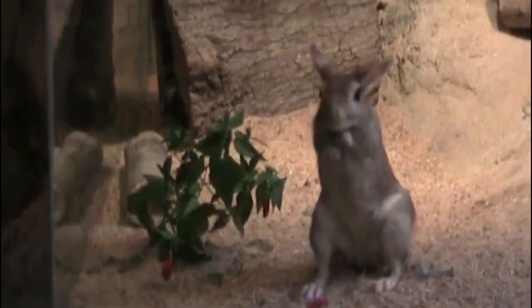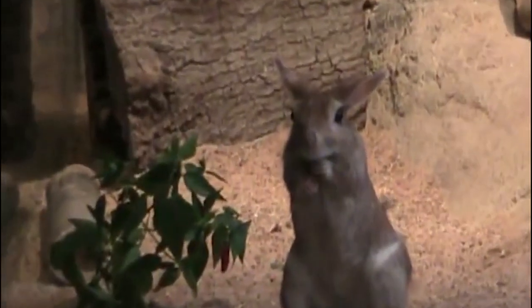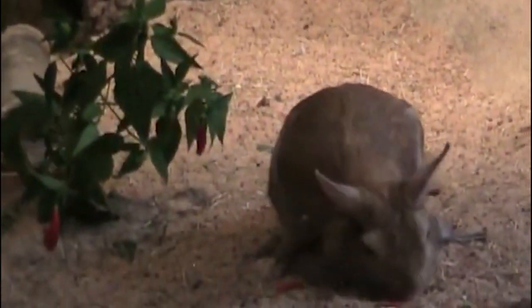The next suborder of rodents, Anomalomorpha, is comparatively far smaller than Hystricomorpha, containing only 3 different families.